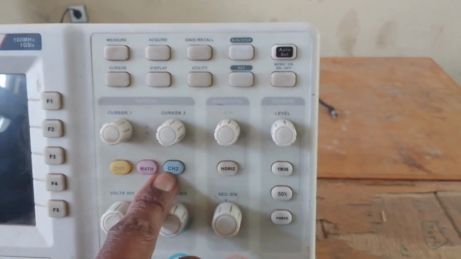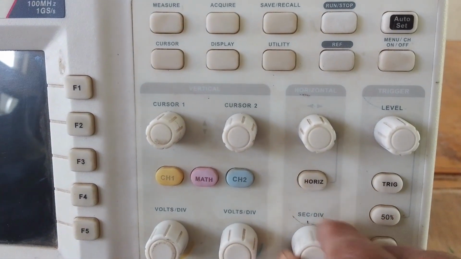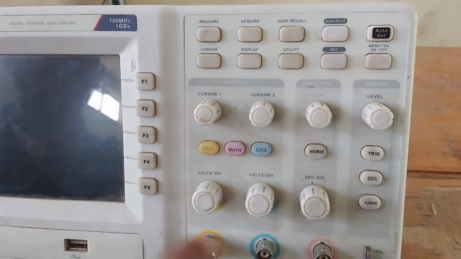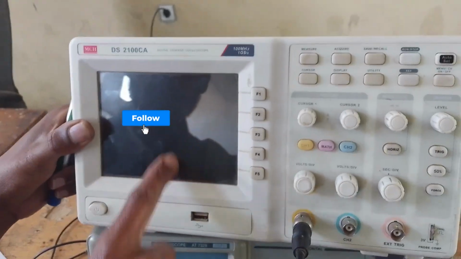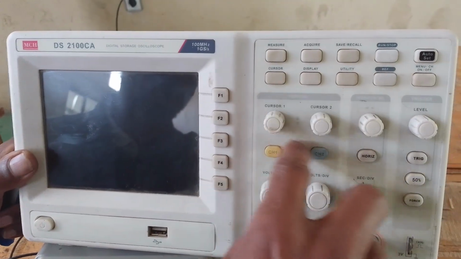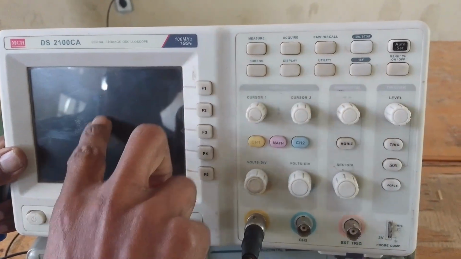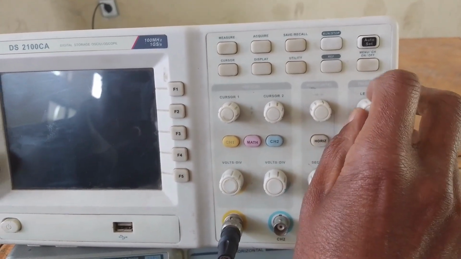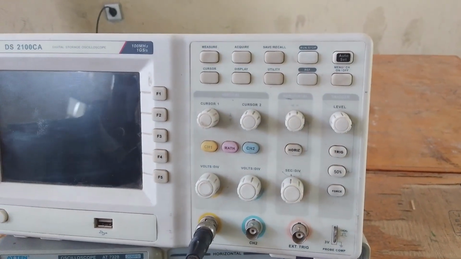So you have to select the channel, whether channel 1 or channel 2. Here is the time per division, or second per division, which indicates the x-axis, whereas voltage per division indicates the value on the y-axis. Others are cursors, which you use for adjusting the levels of the signals, and also to increase the intensity or the brightness of the display. Here is how to level the output or signals by using that.